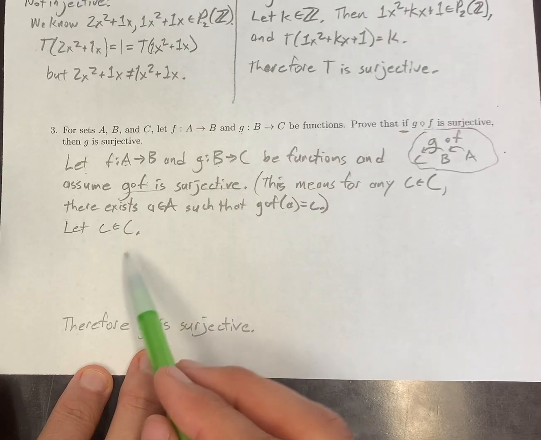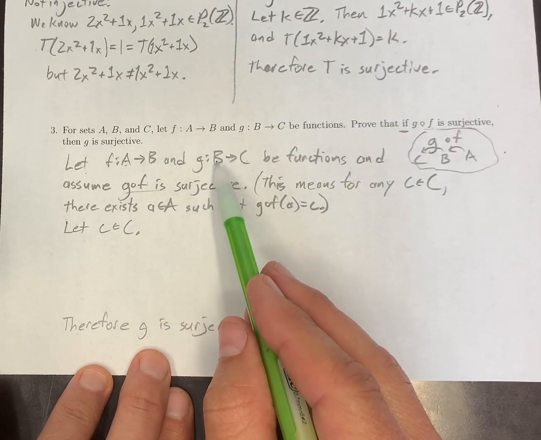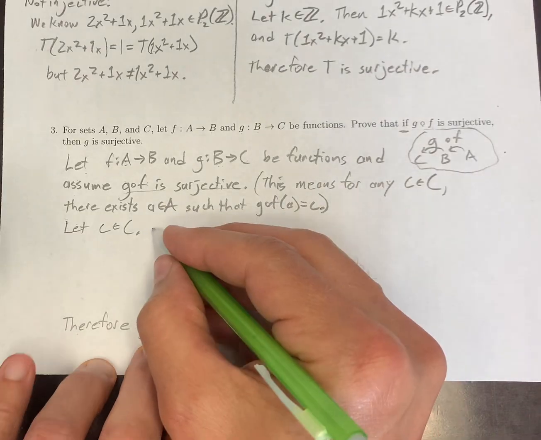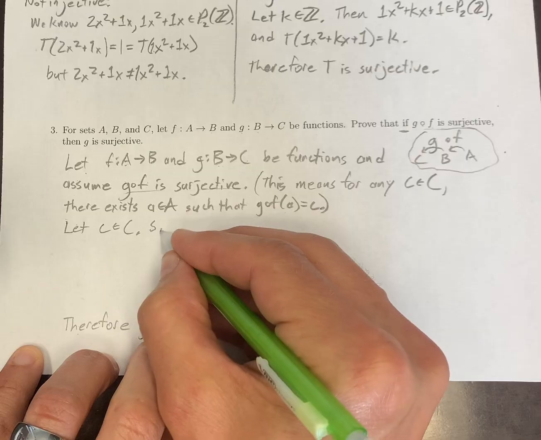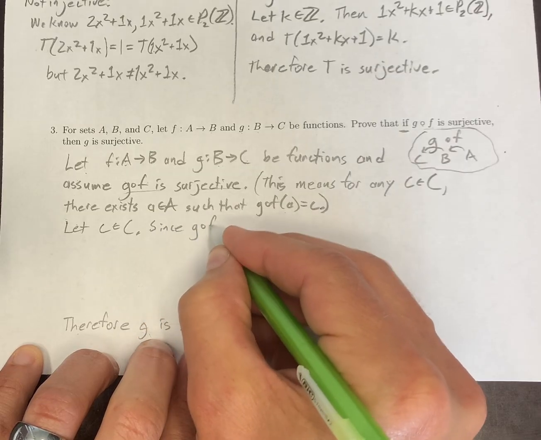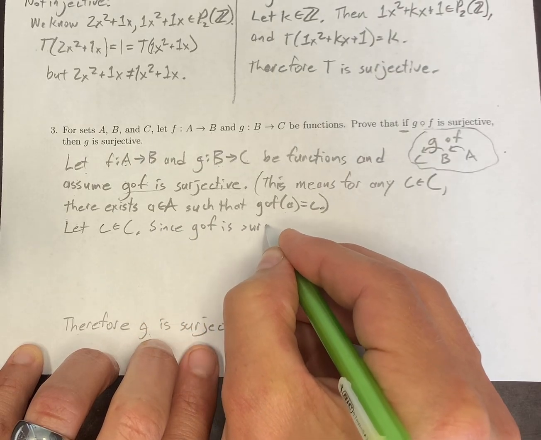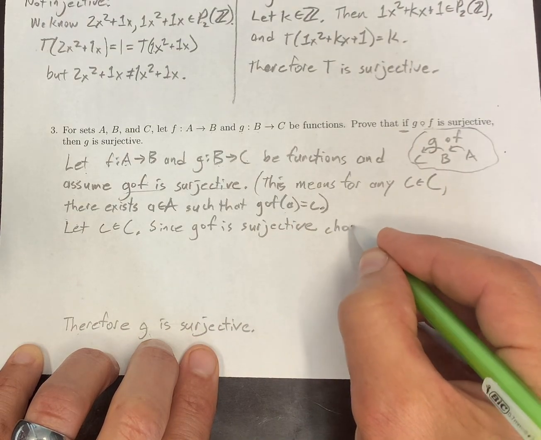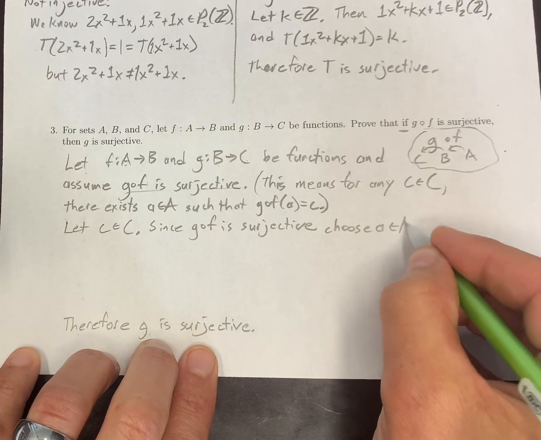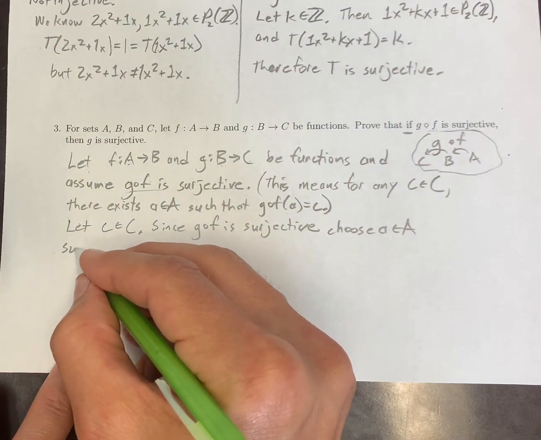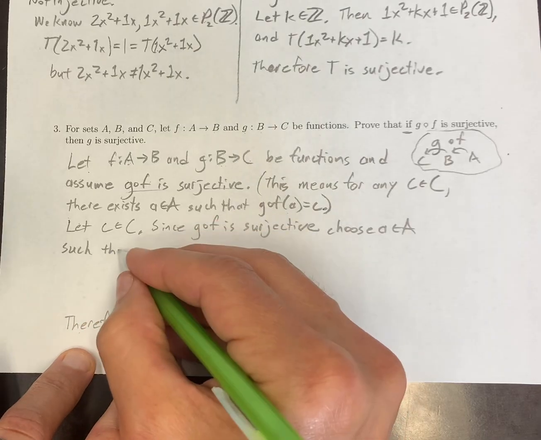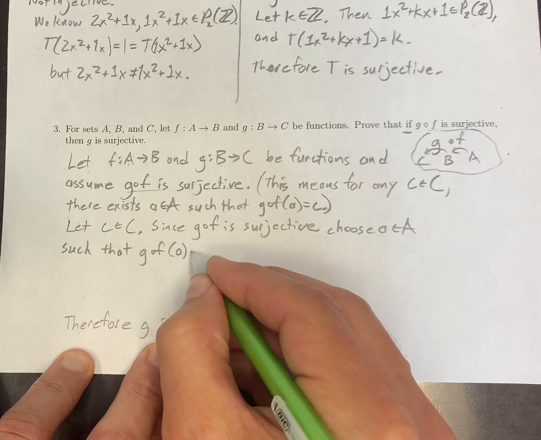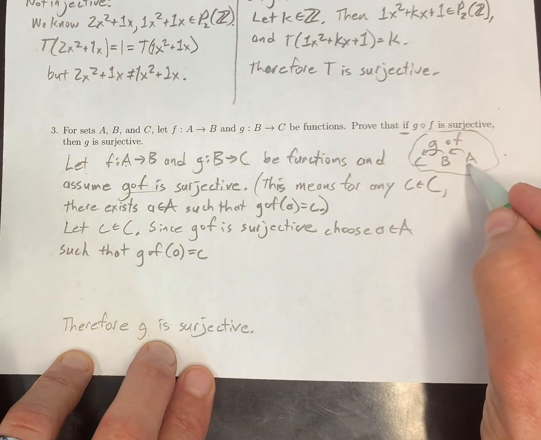Now, I want to come up with a B here, but I can't do that. What I can do is the thing in parentheses. I can say, since G composed with F is surjective, choose A in A such that G of F of A equals C. So A lives here.